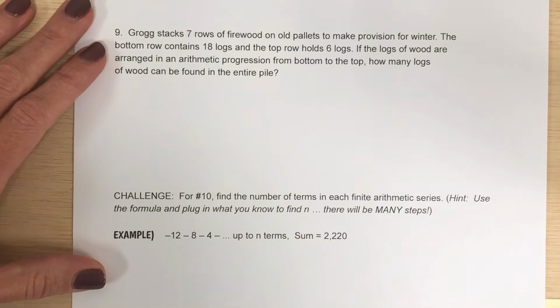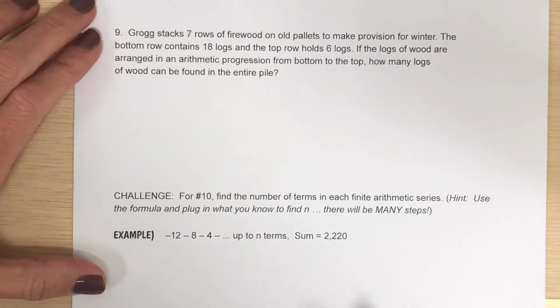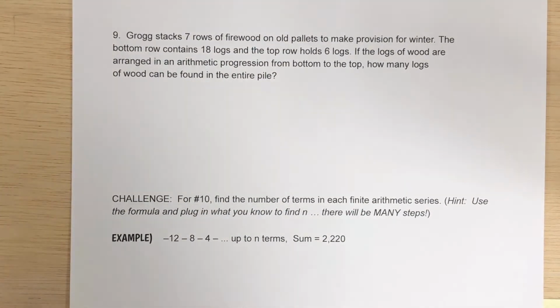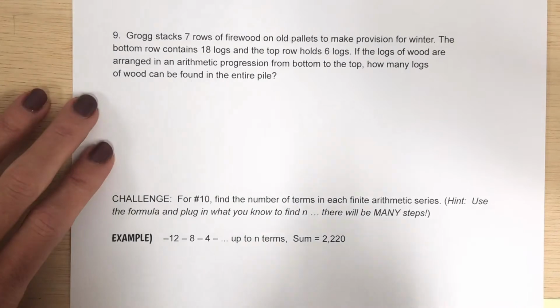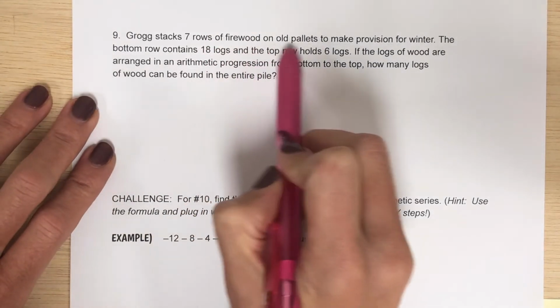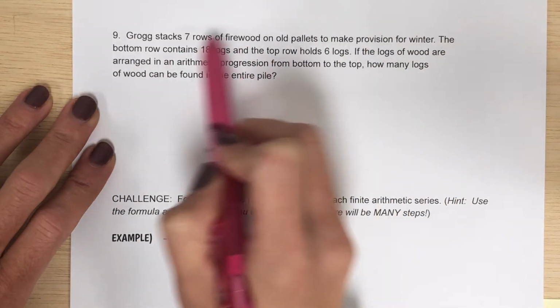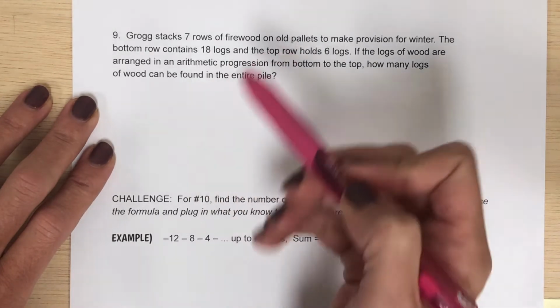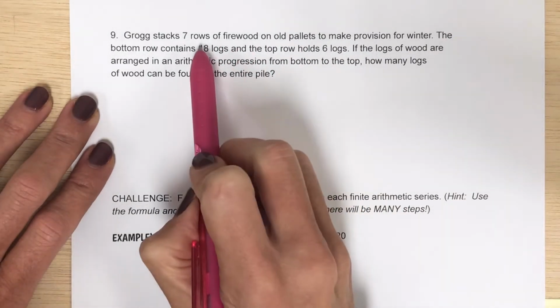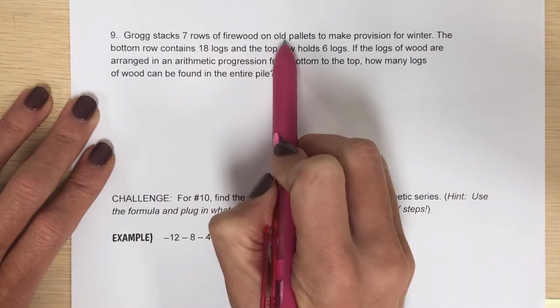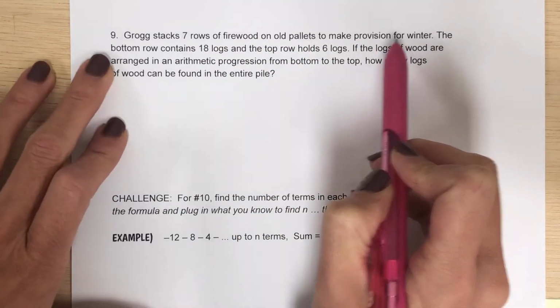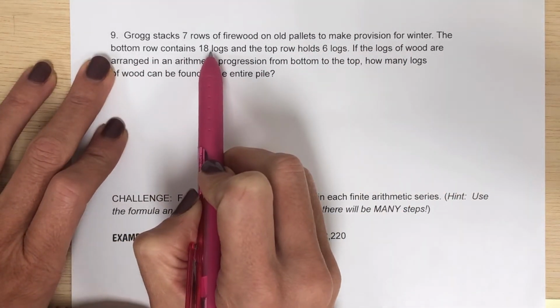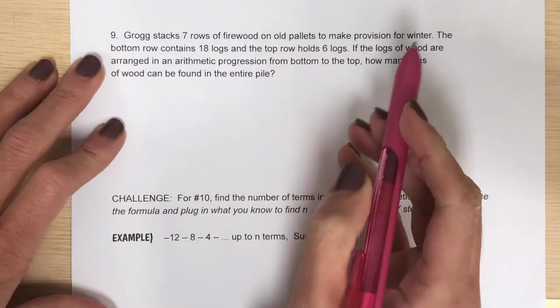All right, let's go ahead and do number 9. Grog, maybe you'll recognize these names from our Beast Academy from several years ago. Grog stacks 7 rows of firewood on old pallets. And again, I'd recommend pausing this, seeing if you get it, and then check in with us. 7 rows of firewood on old pallets to make provision for winter. The bottom row contains 18 logs, and the top contains 6 logs.